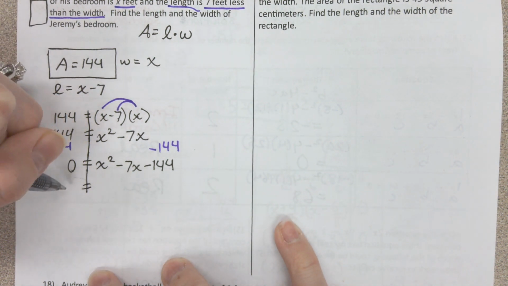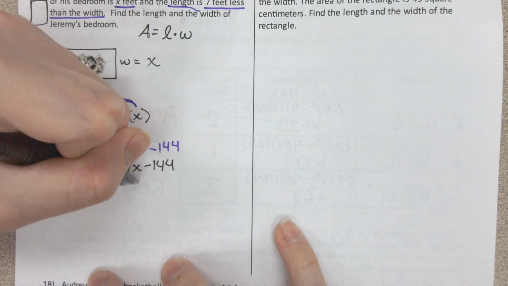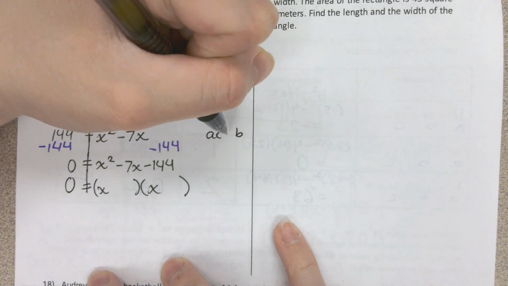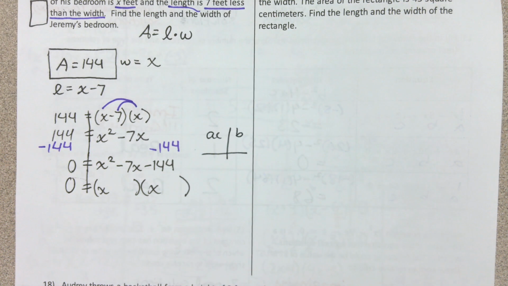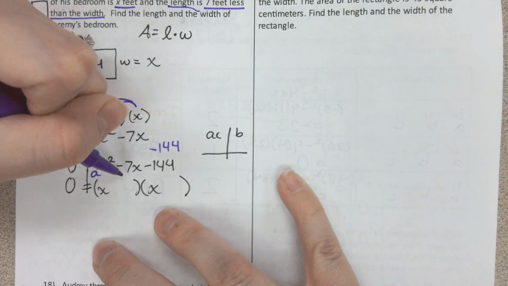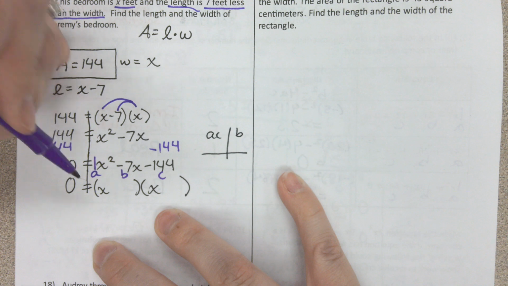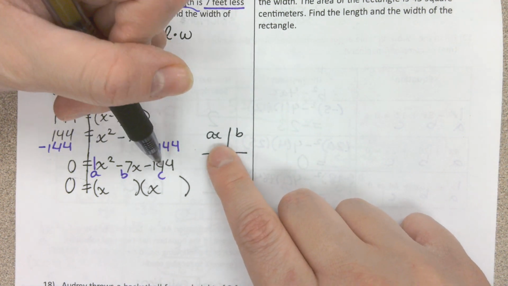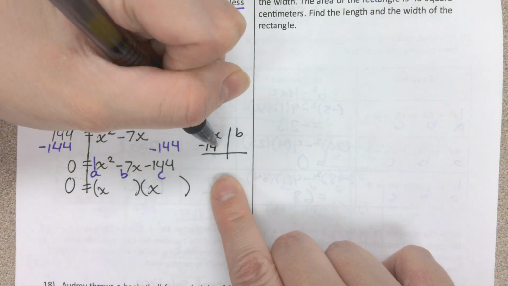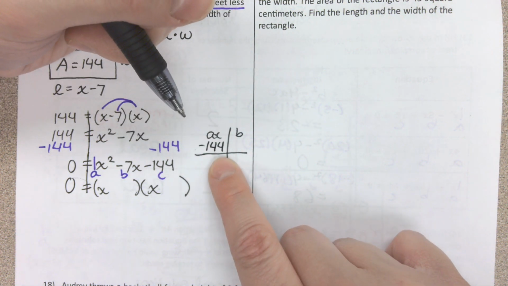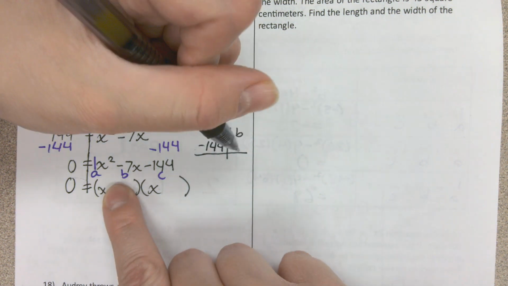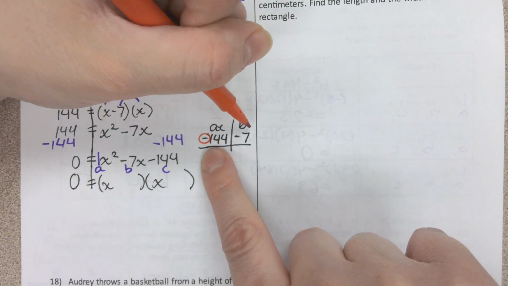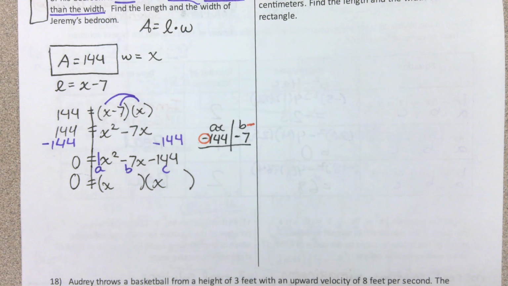I'm going to factor this. I'm going to set up my factors. I've got my x, my other x, and an AC-B chart. Let me label A, B, C. A is 1. So AC, that's A times C, 1 times negative 144. That's negative 144. And B is negative 7. Since this is a negative 144 over here, we're going to be subtracting to get this 7.